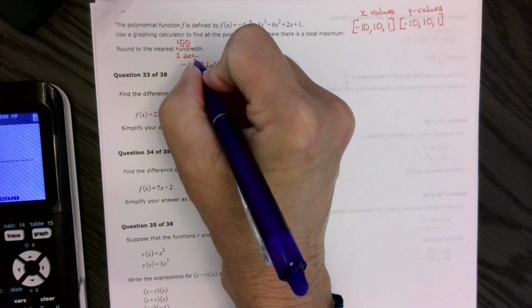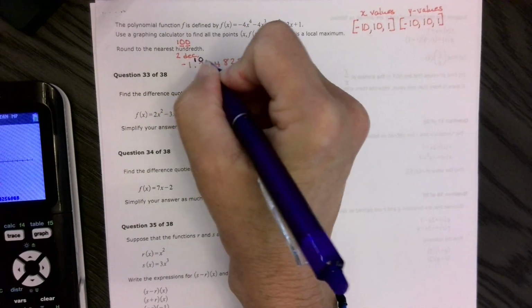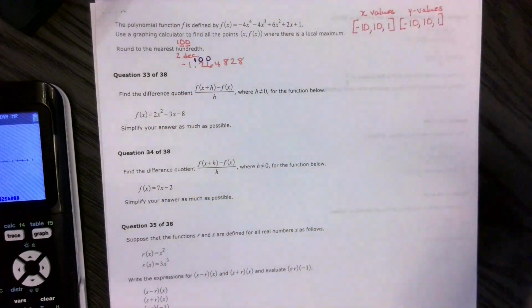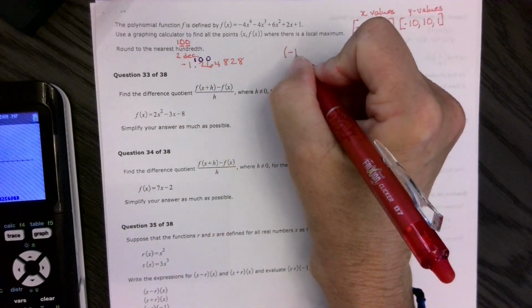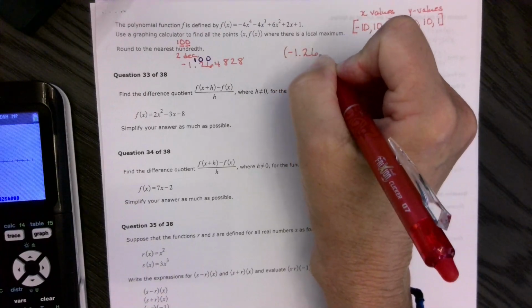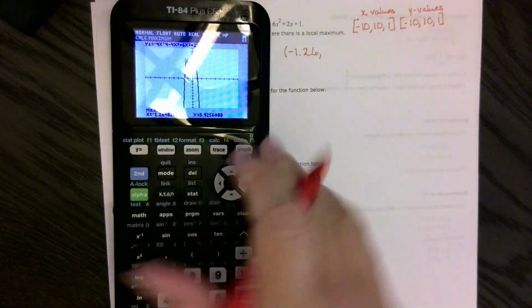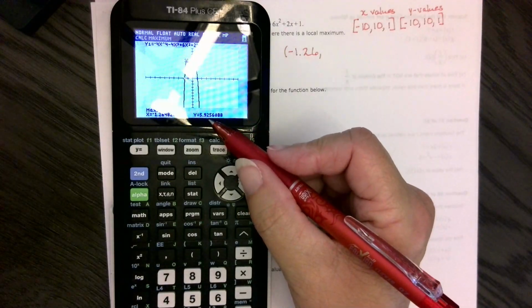If you put a 1 over the decimal, there's my 10th position, there's my 100th position. This is going to round to -1.26, comma 5.93.